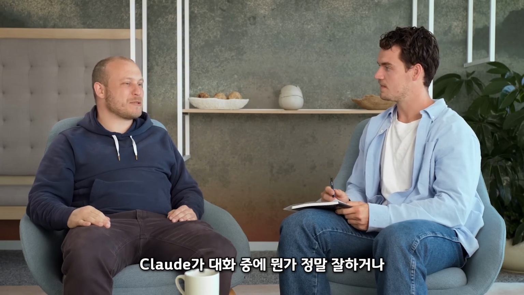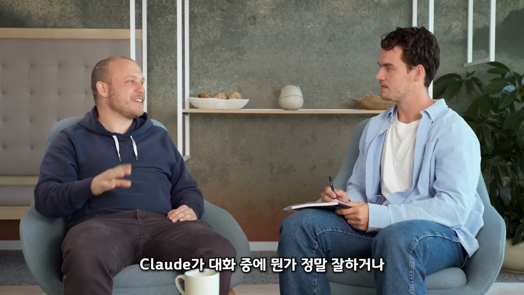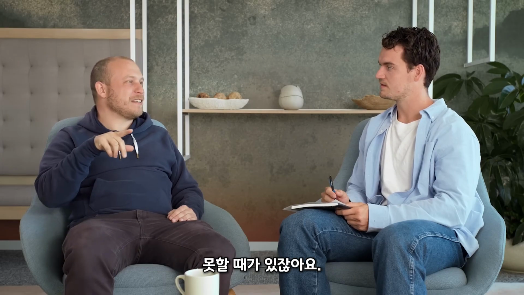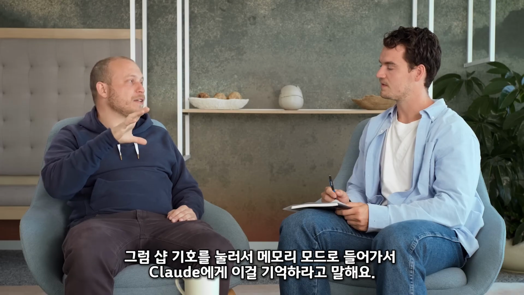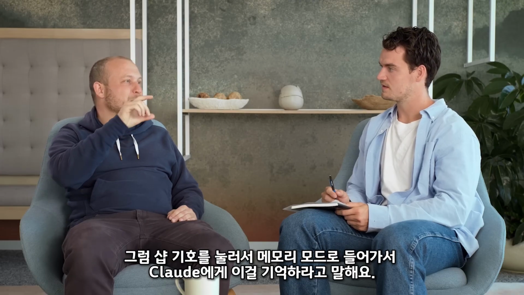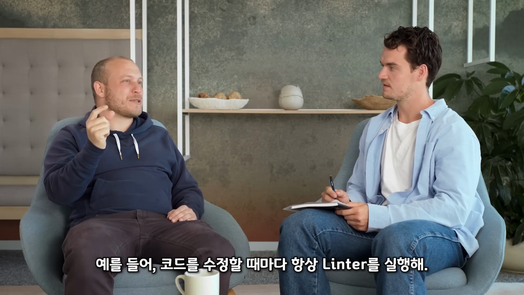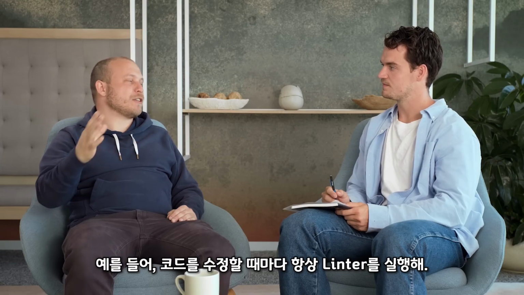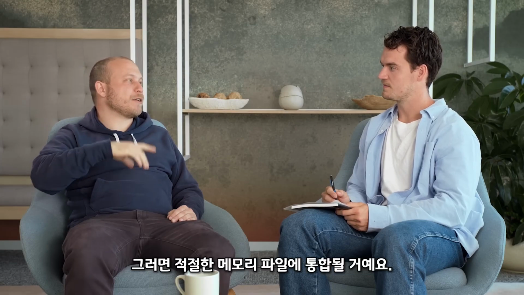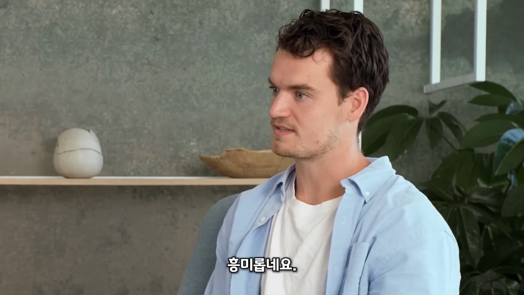And sometimes when I see Claude do something really good or really bad during a conversation, I'll hit the pound sign, and this goes into memory mode. And I'll tell Claude, hey, you should memorize this. It could be an instruction, for example, whenever I make code changes, always run the linter. I'll tell it that, and it'll incorporate it into the right memory file. Interesting. I need to do more of that, I think.